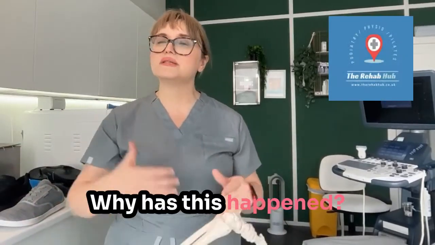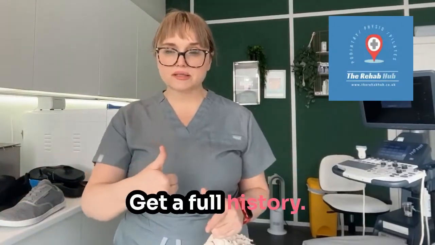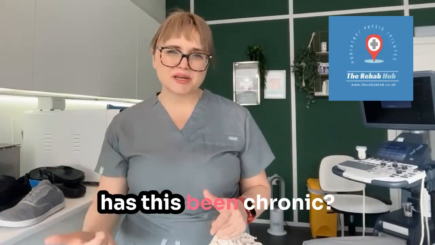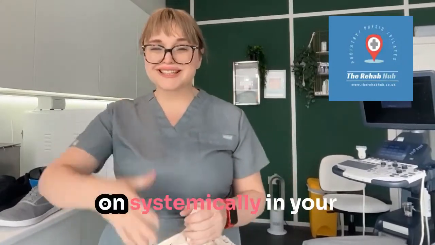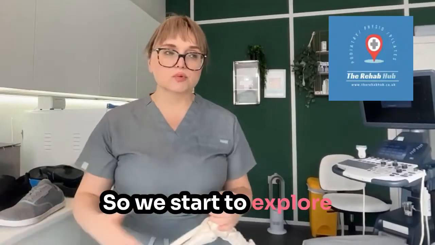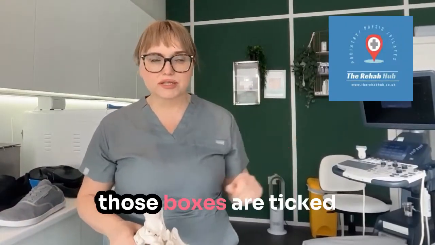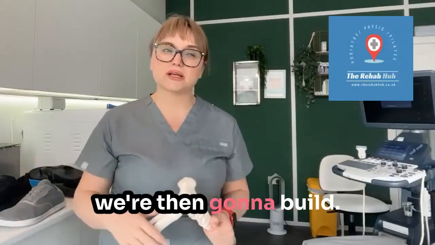Why has this happened? We get that clinical picture when you come in, with a full history. Has it been an injury or has this been chronic? Are there underlying health conditions? Because there could be something going on systemically in your body that's causing this. So we start to explore that and make sure all of those boxes are ticked and we're happy with the diagnosis we've got and the plan that we're then going to build.